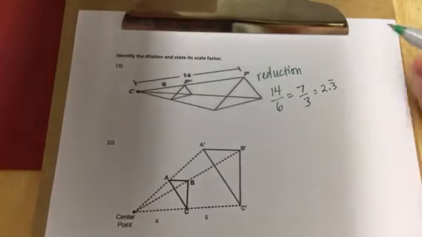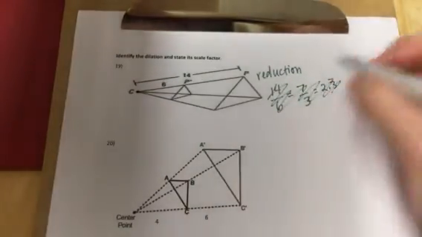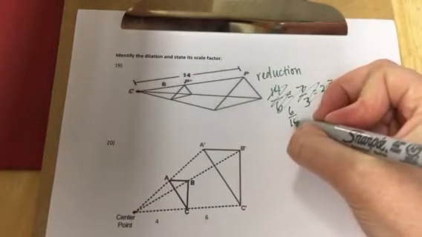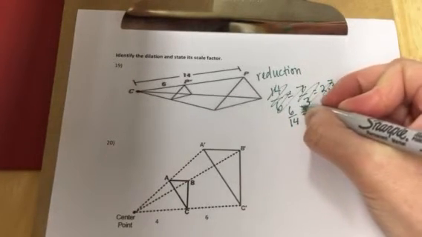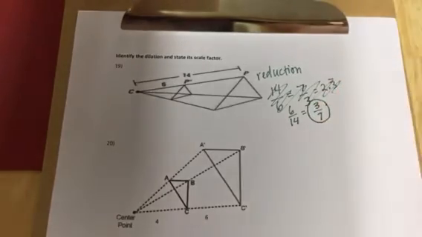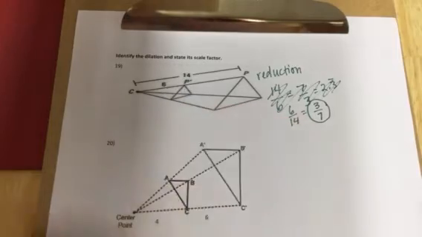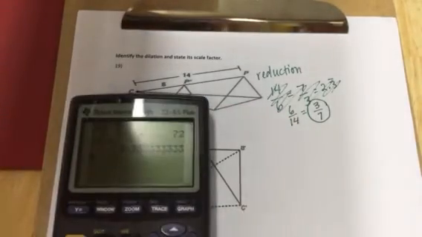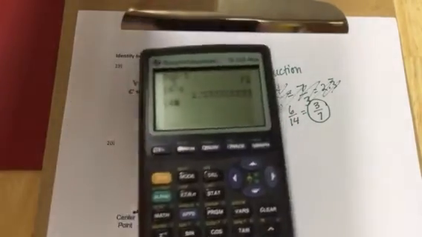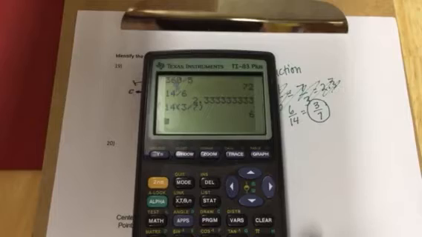So maybe I just have to go the opposite direction and go from the smaller number to the bigger number. Take 6/14, divide both of those by 2, and then I would have 3/7 for my scale factor. Let's see, if I take the big thing times 3/7, does it give me 6? Let's see, 14 times 3/7 gives me 6. That's the right direction. I was headed the wrong way.